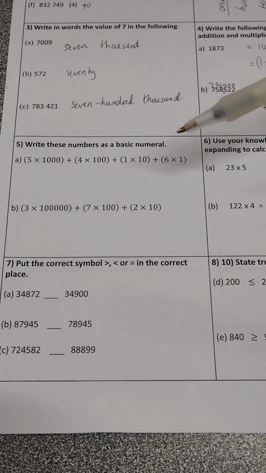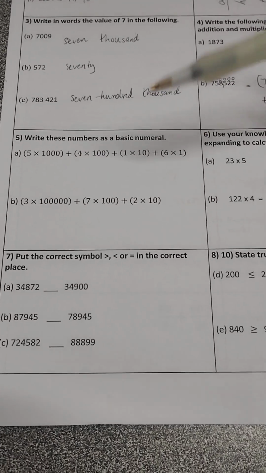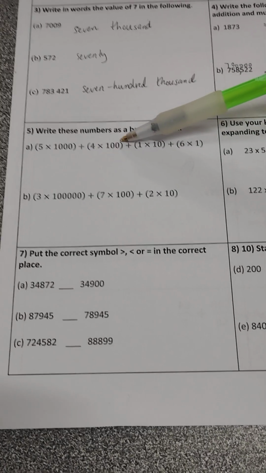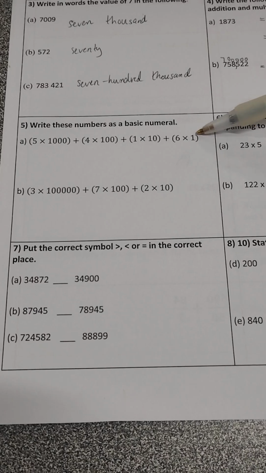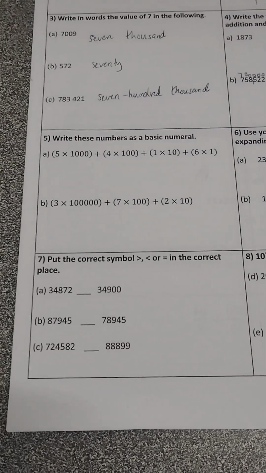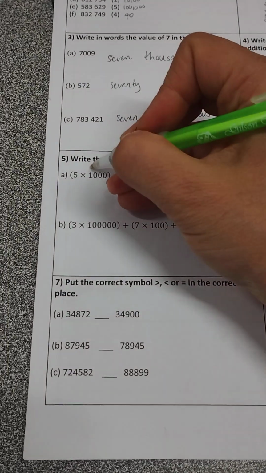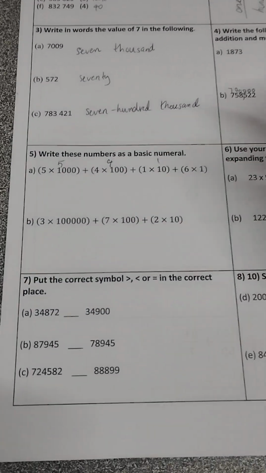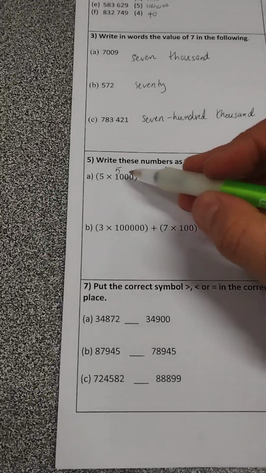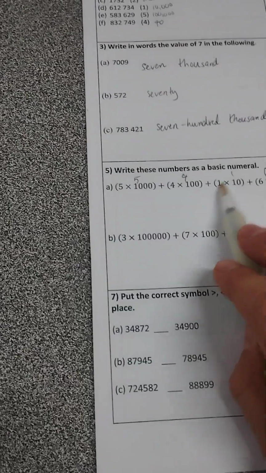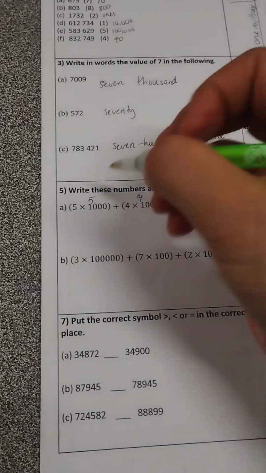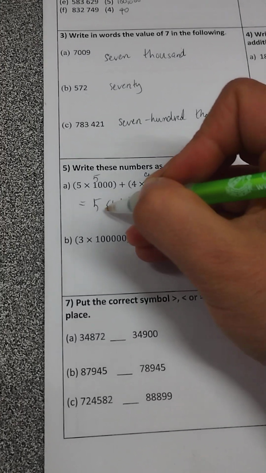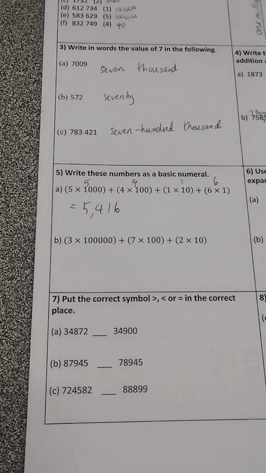So before you approach this, always check to see, do we have a consistent pattern? So 3 zeros, thousands, 2 zeros, hundreds, 1 zeros, tens, and then my ones is there. So that's pretty straightforward. It's going in a pattern. So I'd have 5, and then 4, and then 1, and then 6. Because 5, 4, 1, and 6. So if I write this out as a number, 5, 4, 1, and 6, it adds up to 5,416.